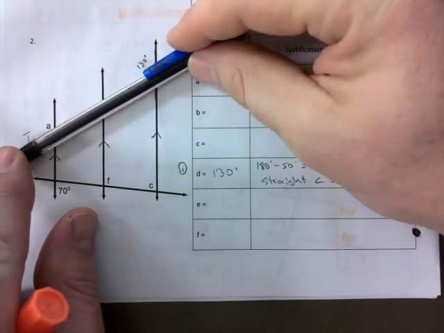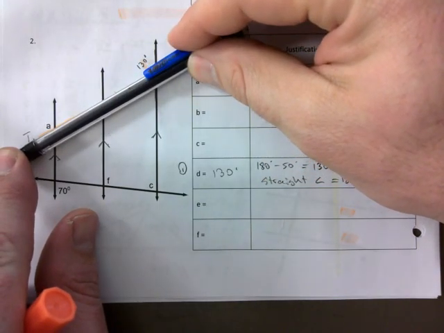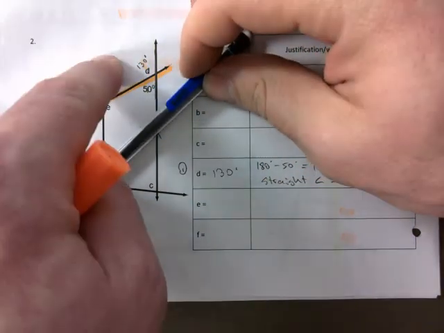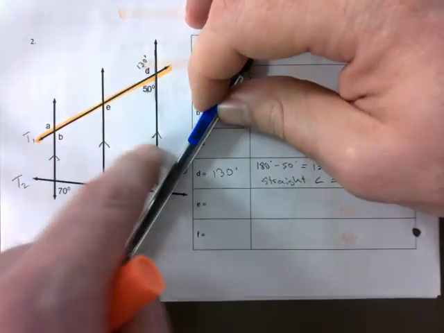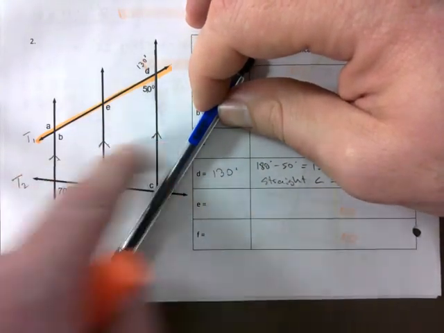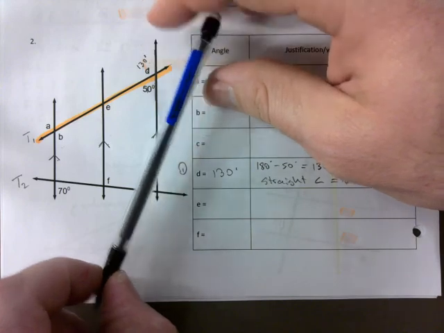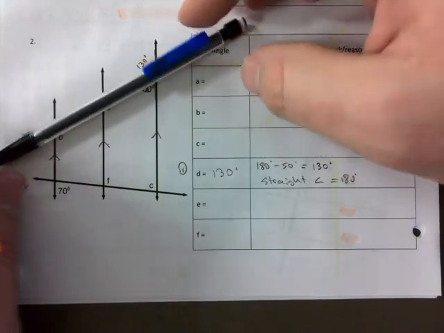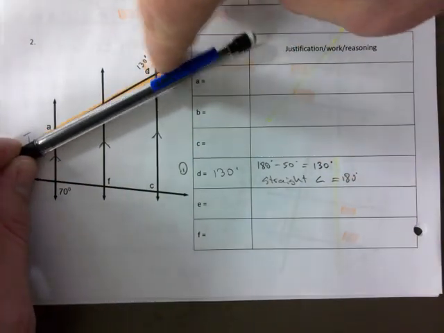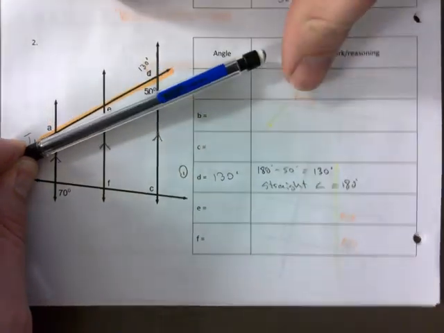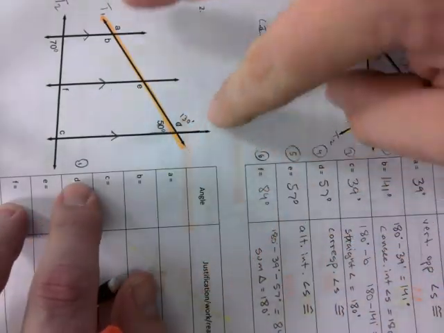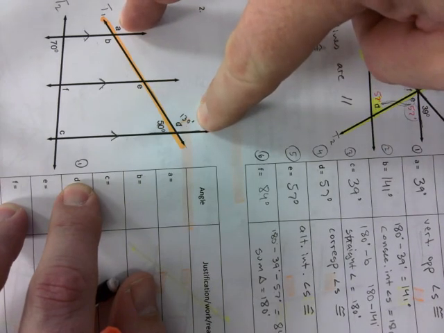Would this be corresponding? The answer is yes. And you're like, what about this one, Mr. Dirksen? They're all copies of each other. They're all parallel. So ignore that one for now. Just focus on the transversal. Look at these 2 angles that are given. And maybe if I did this, you would see it, right? That these are corresponding to each other.